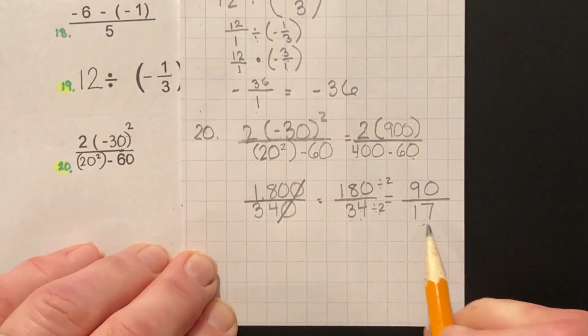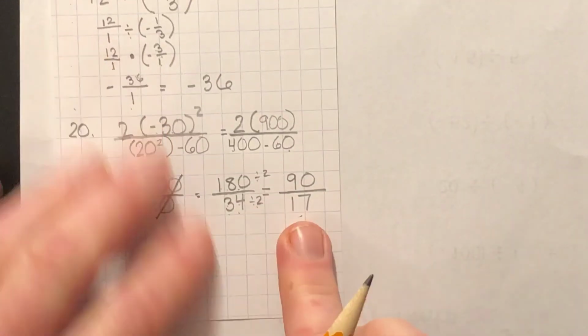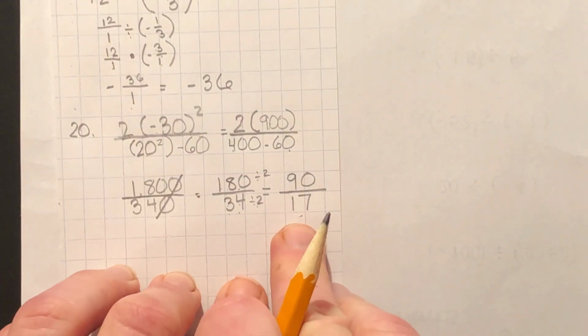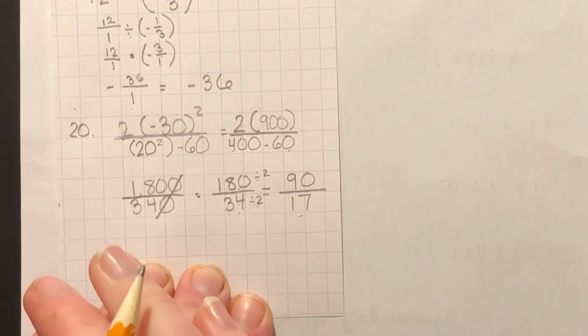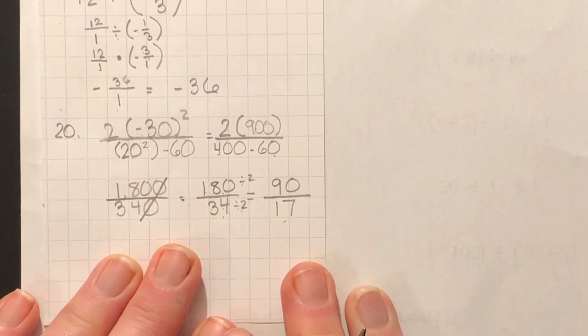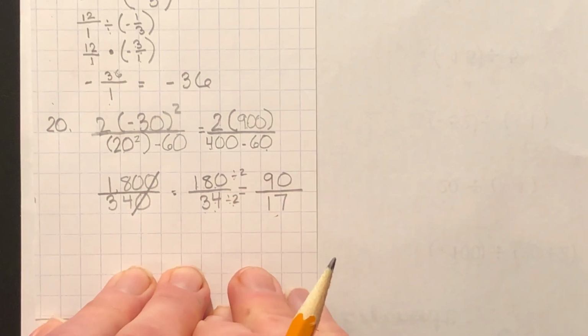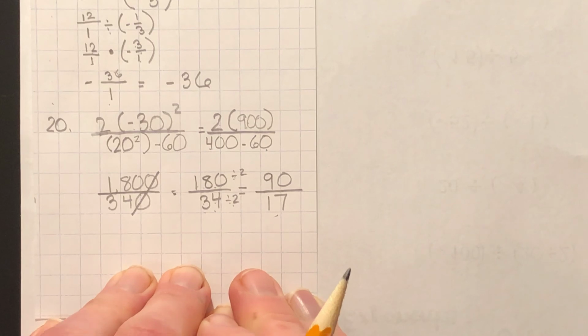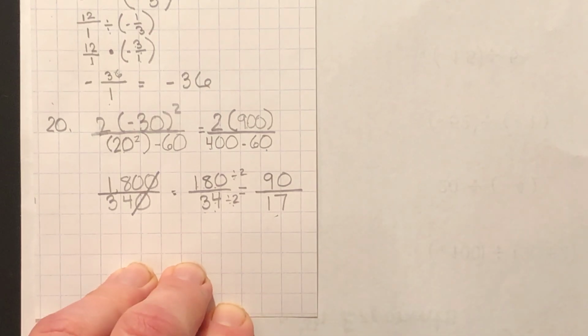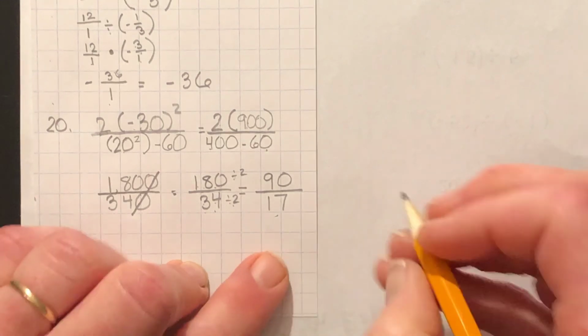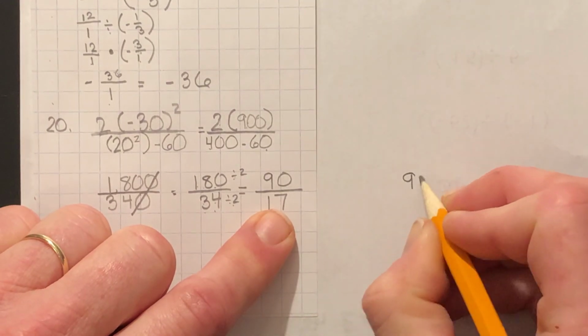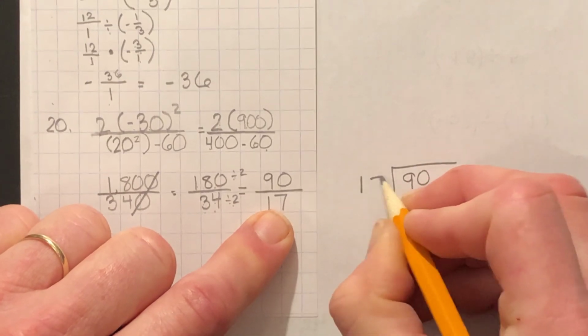So let me turn my paper over, and I'm going to solve this. And I will write it in fraction form because I'm working with fractions. It's still correct if you do decimal form. So if you are more comfortable converting into decimal than fraction, it's fine. Either one is correct. But since this page is about fractions, I'm going to put it in fraction form. So I've got 90 divided by 17.